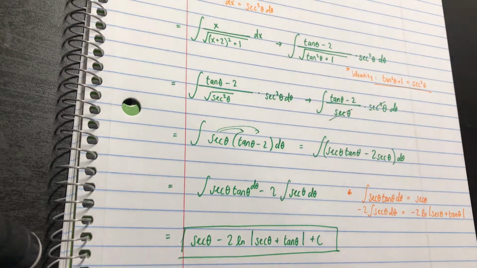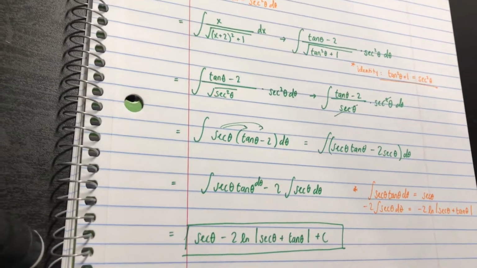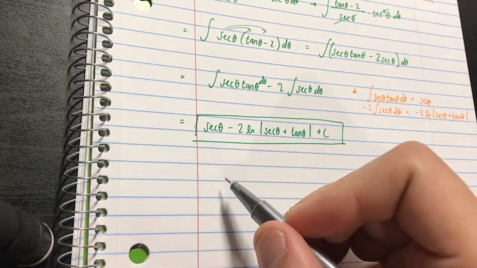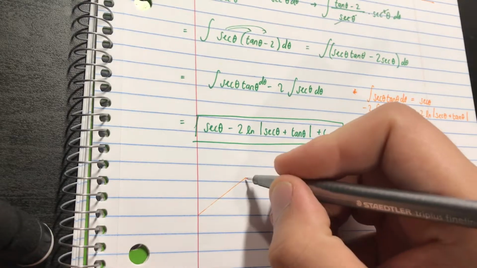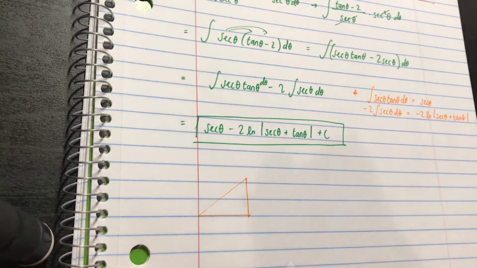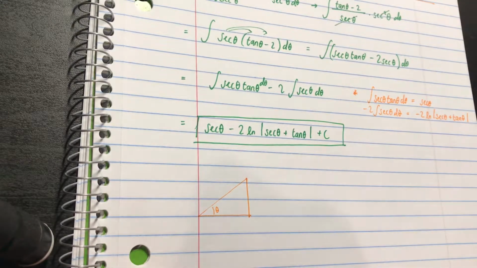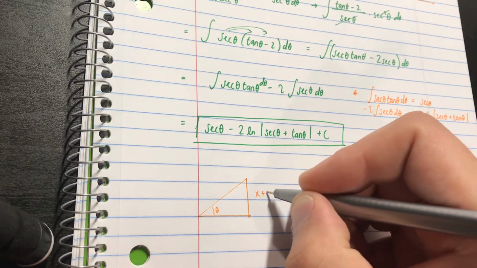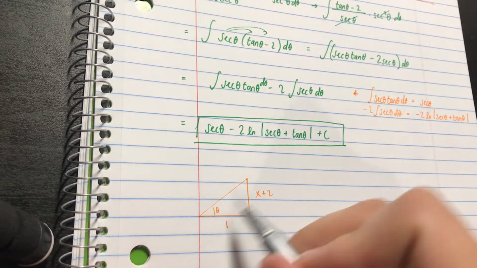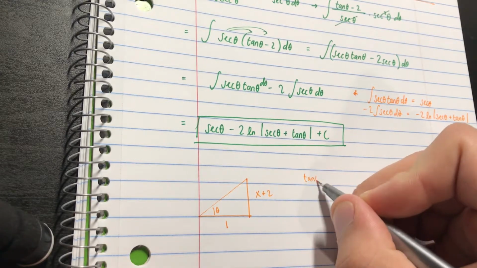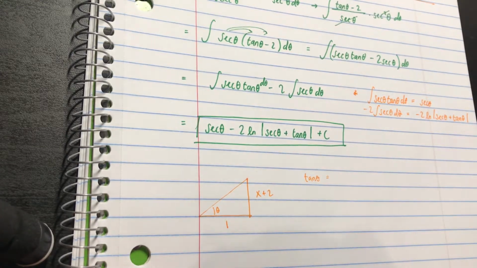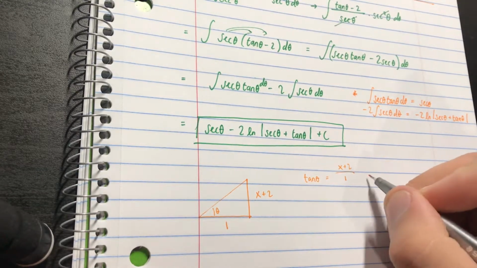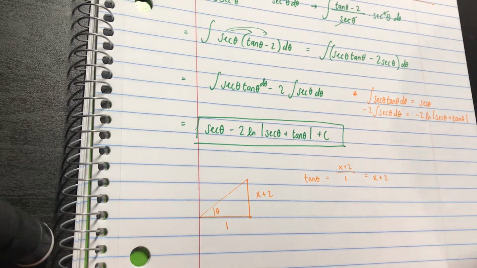Now, since we want to keep our answer in terms of x, we're not exactly done with this problem. And really our last step is to create a triangle. And this right triangle is going to have an angle theta, in which when we take the tangent of that theta, it's equal to x plus 2. And as you can see, when we take the tangent of theta, and tangent of course is defined as opposite over adjacent, we have x plus 2 over 1, or in other words, just x plus 2.